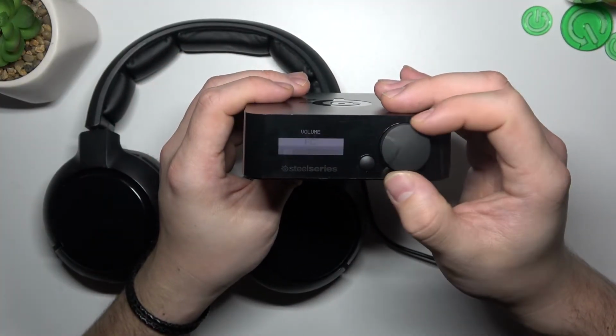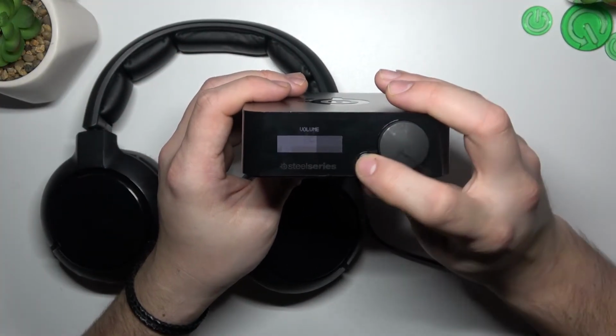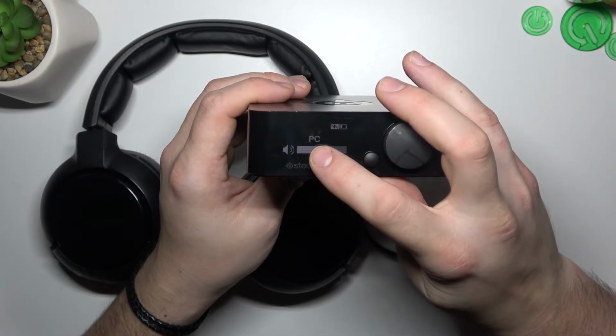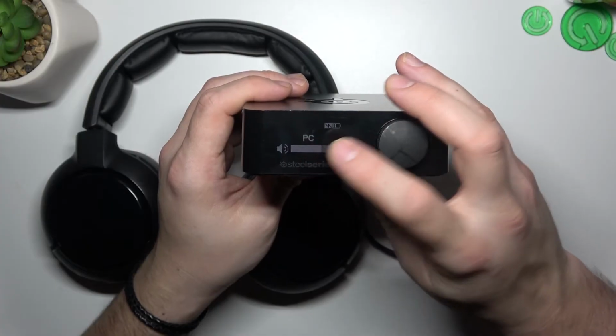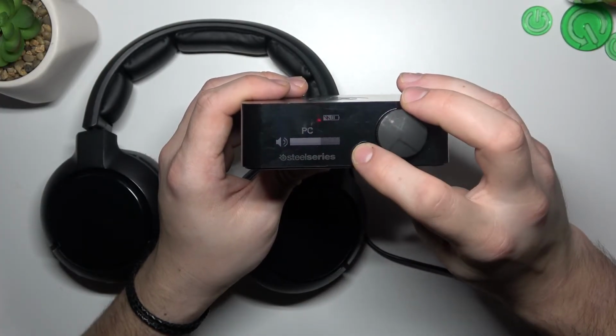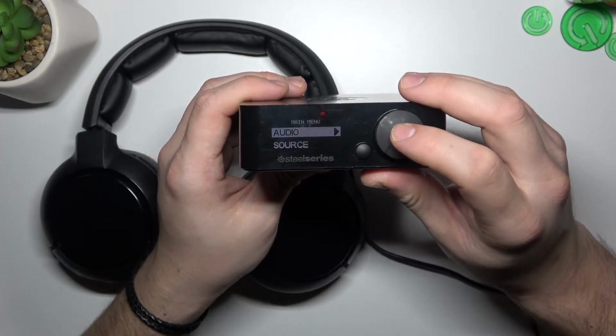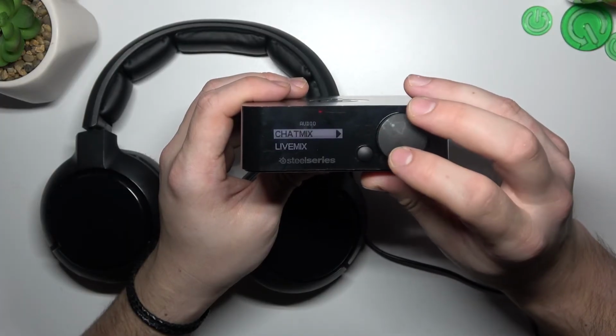Firstly, you can change volume. You can check current connection mode between PC, Xbox and PlayStation. And if you press this button, you'll enter menu. Right here you can go to audio menu.